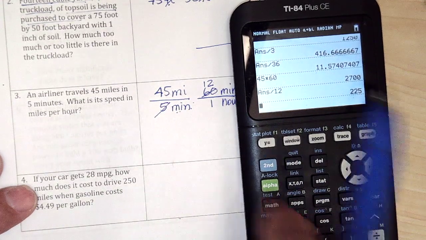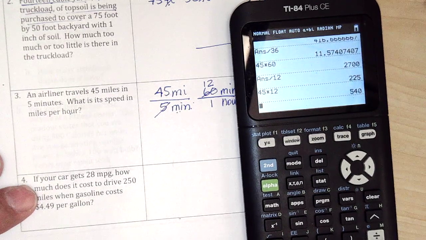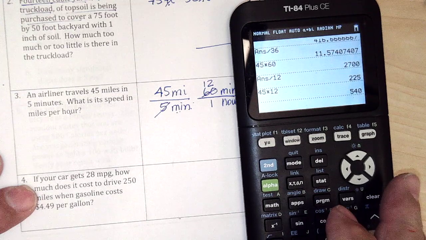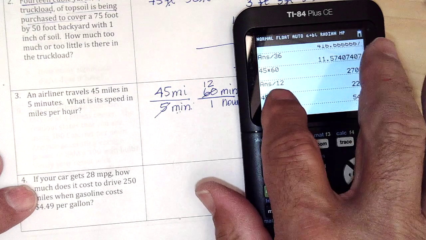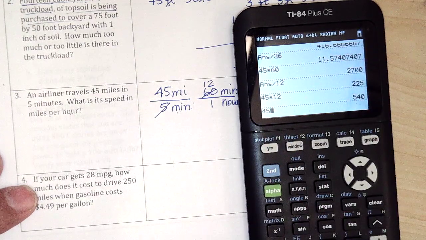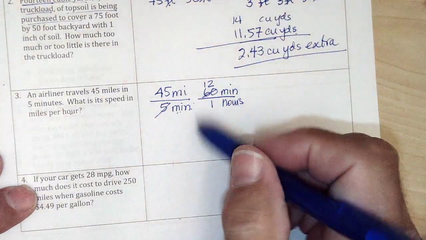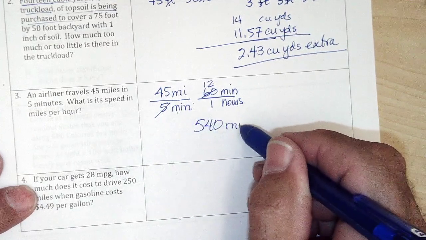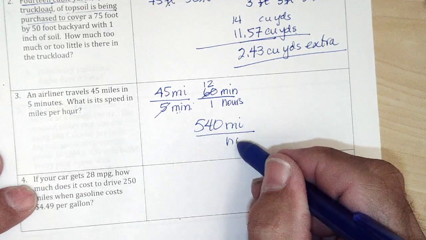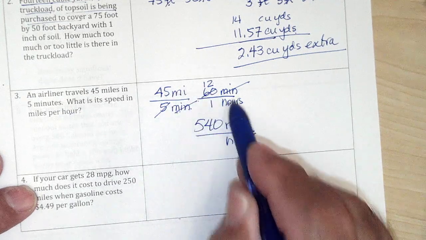Or I could have said 45 times 60 divided by 5. Oh, 45 times 60. It was 45 times 60 divided by 5. 540. 540 miles per hour. The minutes cancel and we're left with miles per hour.